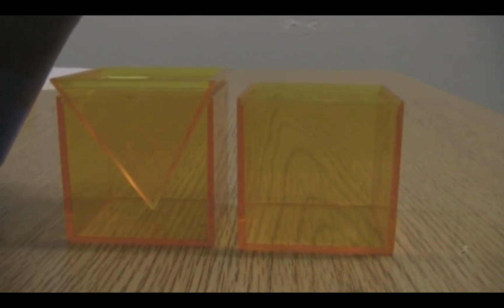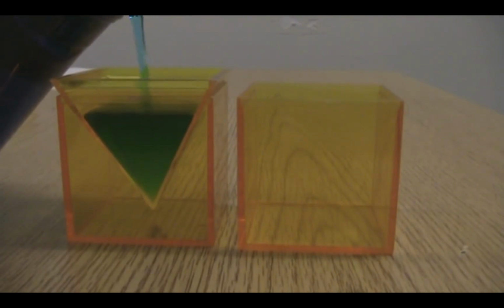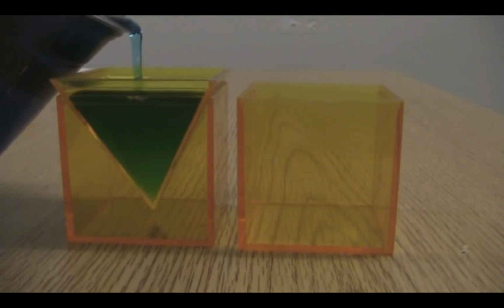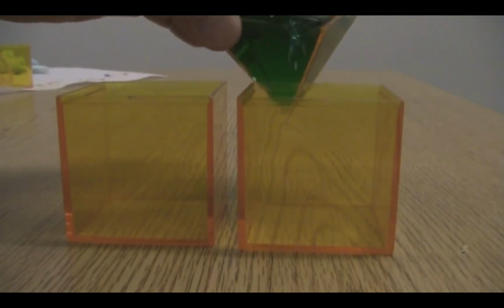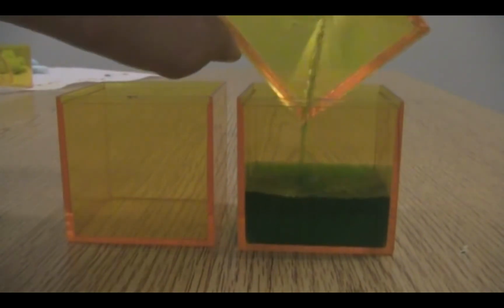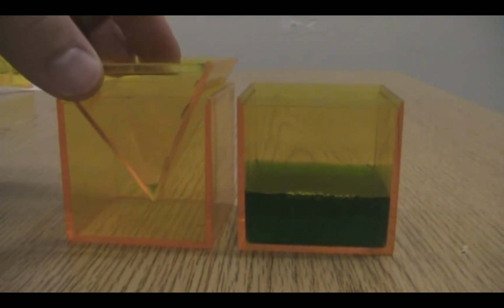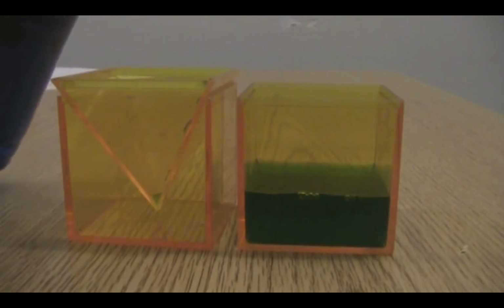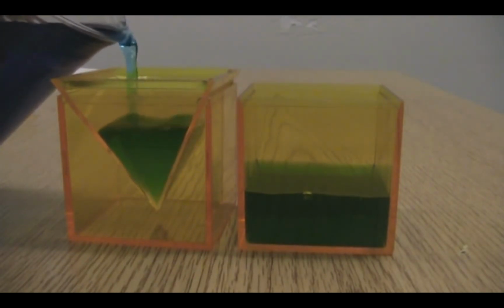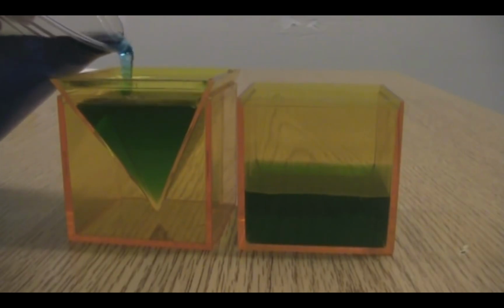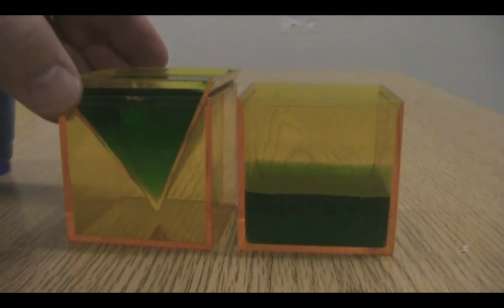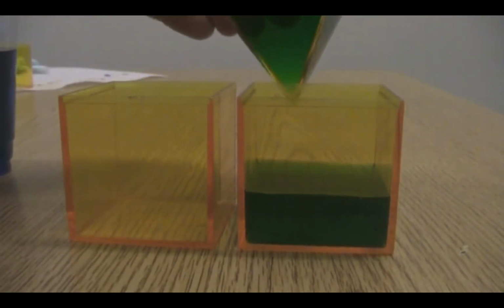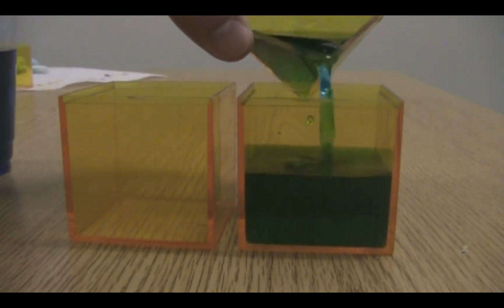So first we're going to fill the pyramid to the top. There's one. We're going to pour it into our prism. And we're going to fill it up 2 more times. As you look at the prism, you'll notice it is approximately 1/3 of the way filled. Once we fill it up with this one, it should be approximately 2/3 of the way filled.